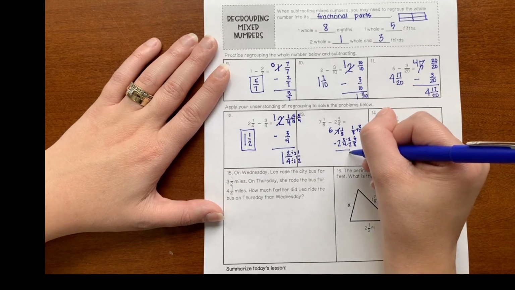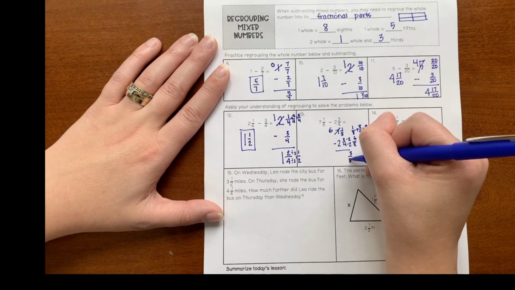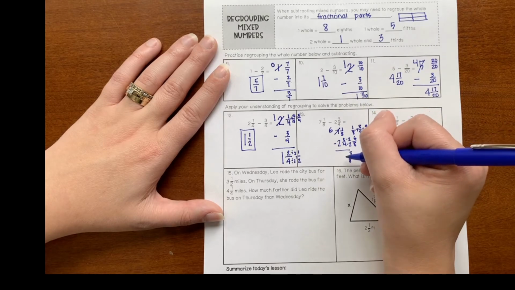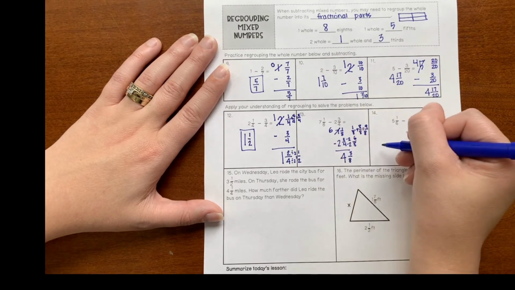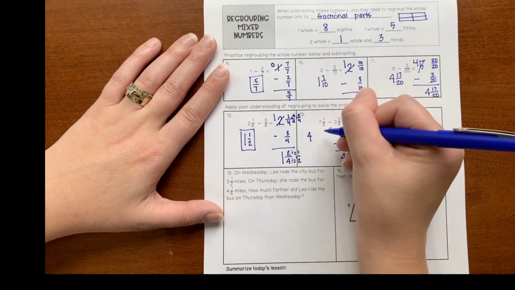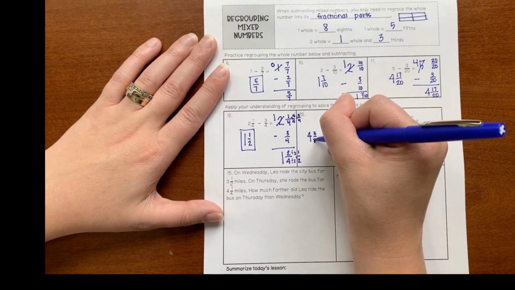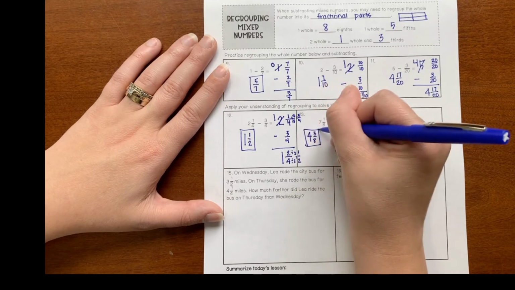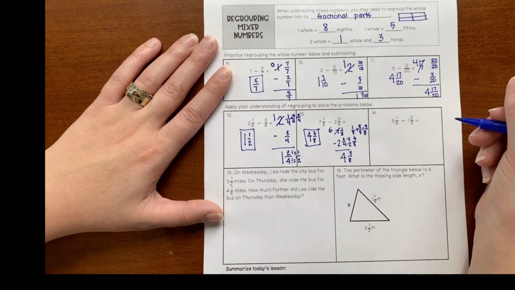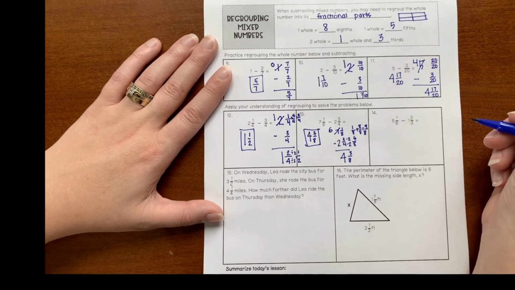So 9 minus 6 is 3, and I leave my denominator alone. 6 minus 2, now I subtract my whole numbers, is 4. 3 is not a factor of 8, so I know my final simplified answer is 4 and 3/8. Go ahead and pause the video and try number 14 on your own. Then come back and check your work.